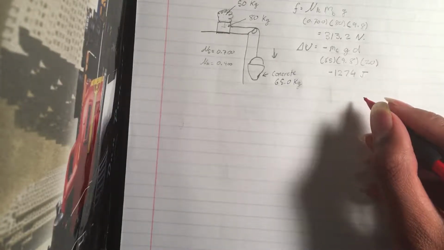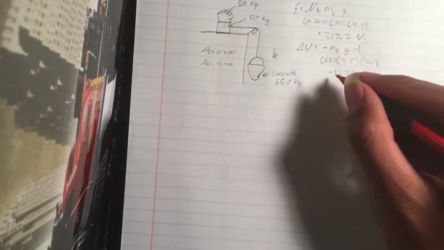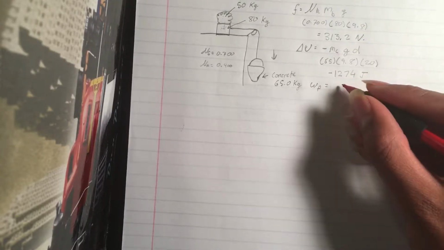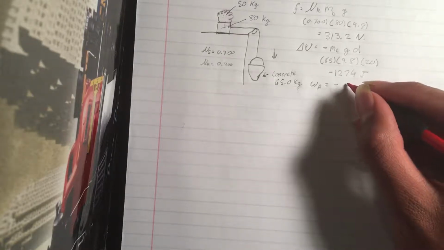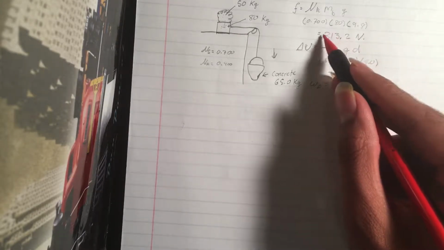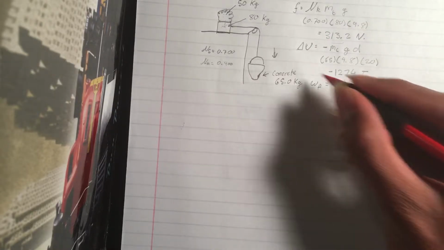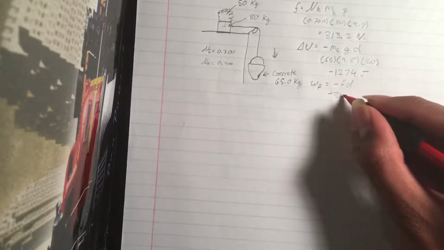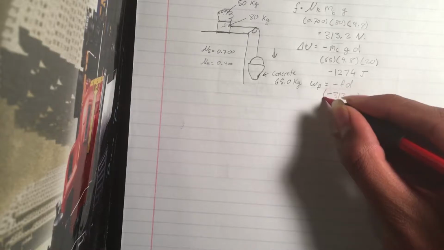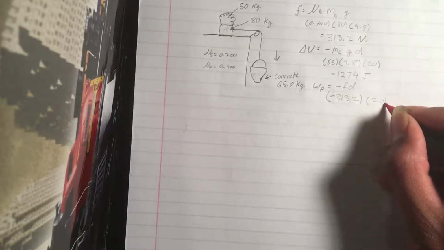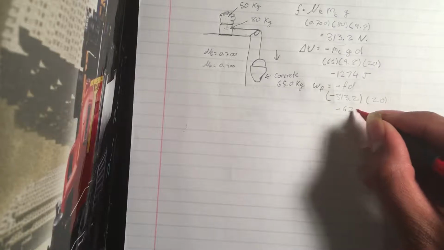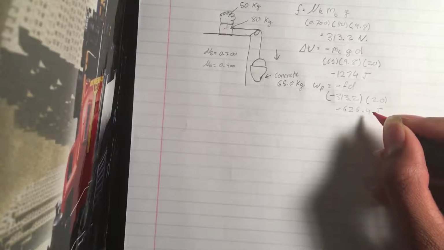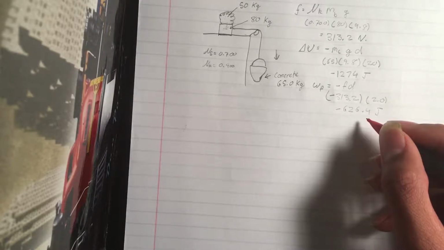And let's see here. We lastly want to find the work done by the friction, and that can simply be found by taking the force of the friction, which we found up here, and multiplying that by the distance that this box moved. So we get negative 313.2 multiplied by 2.0 meters, which gives us negative 626.4 joules.